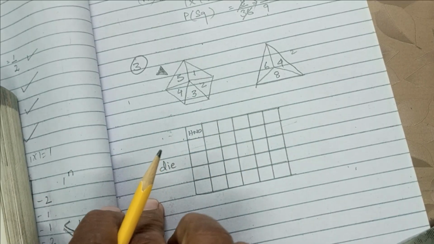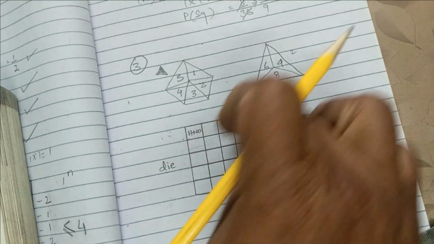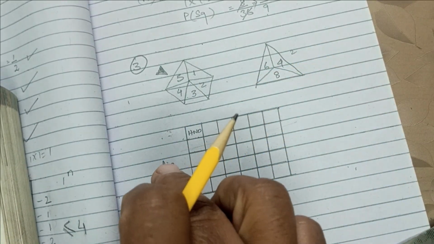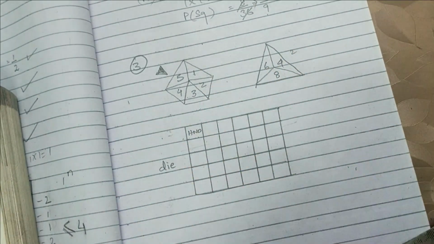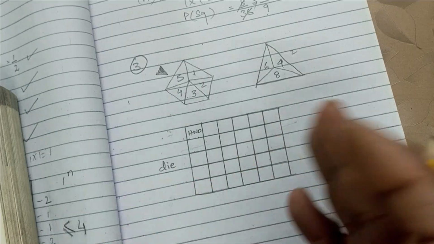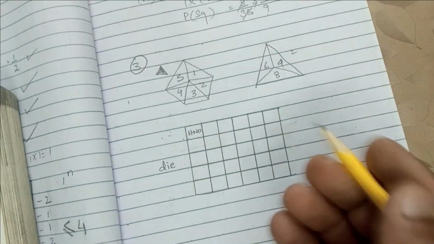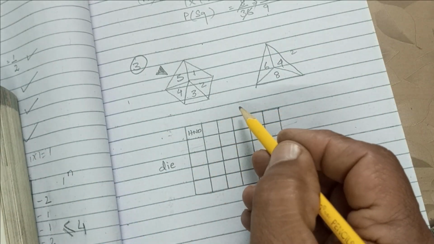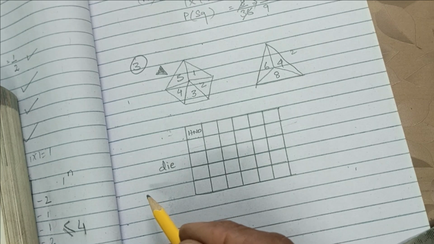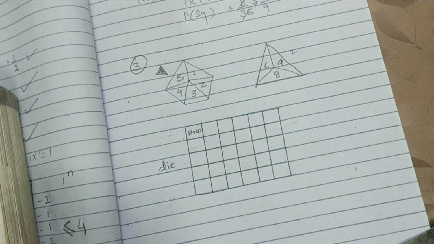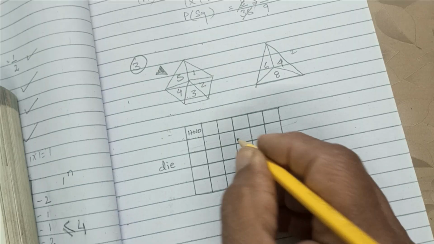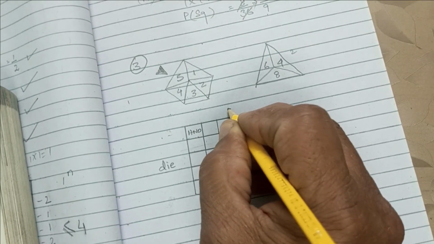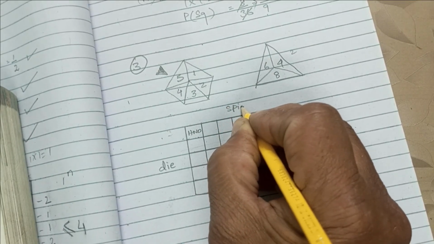It is your own will whether you take the die over here or the spinner over here, or the spinner over here or the die over here. There is no condition that you have to take specifically the die or the spinner on a particular side. There are no conditions. Okay, now this is the spinner.